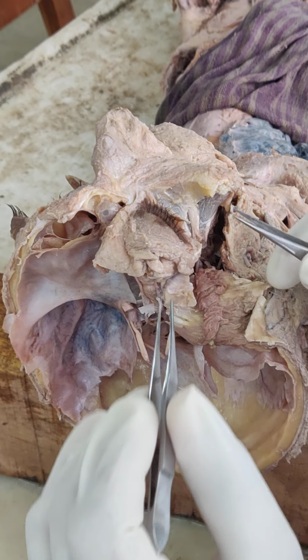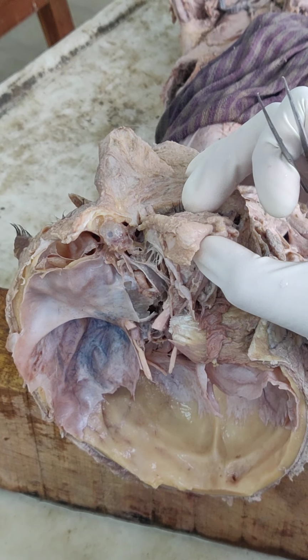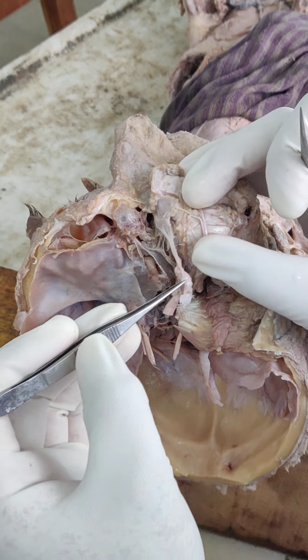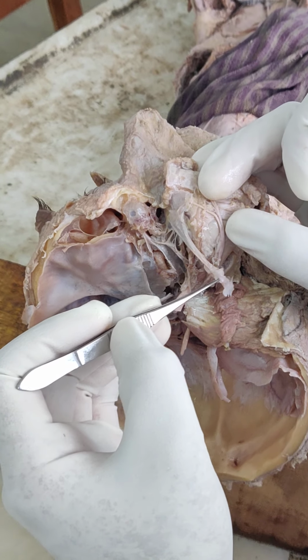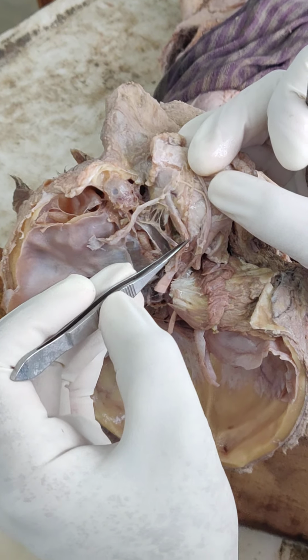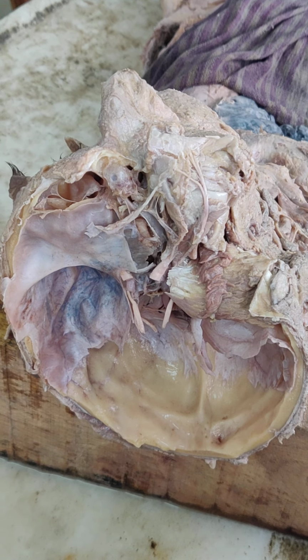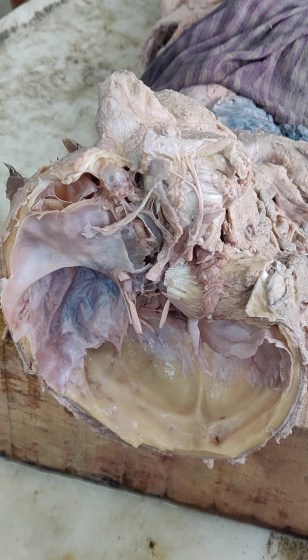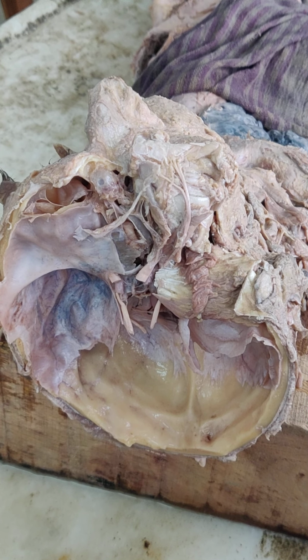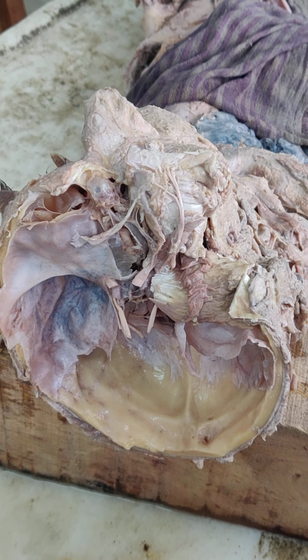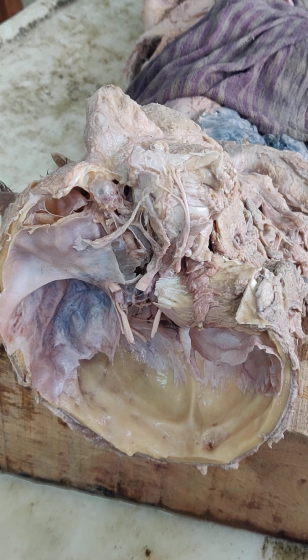In some places it makes a pulley, mainly the trochlear pulley for the superior oblique muscle. So here you can see this is the oblique muscle and it makes the trochlear pulley. So this is about the periosteal fascia, which is also called the orbital fascia or periorbita.